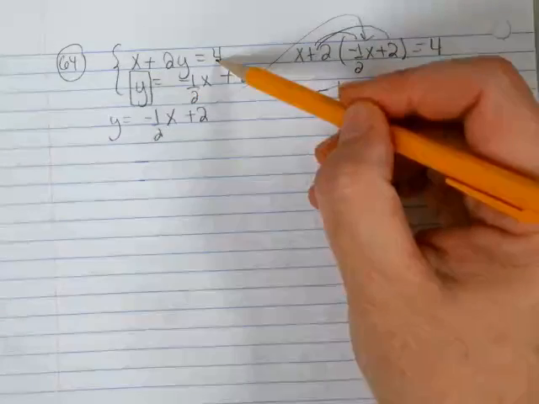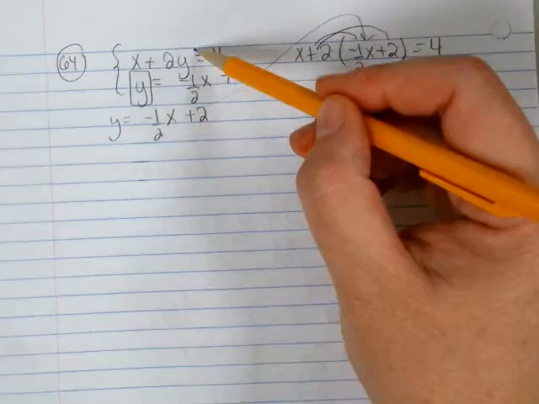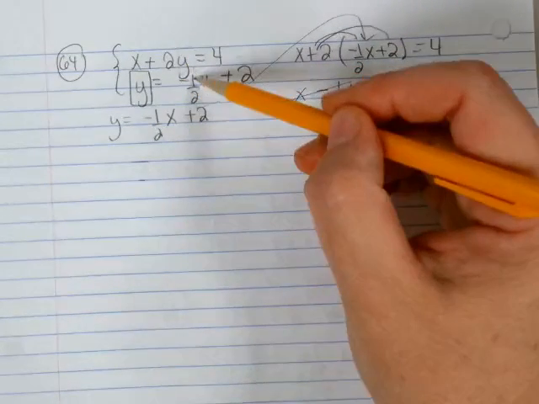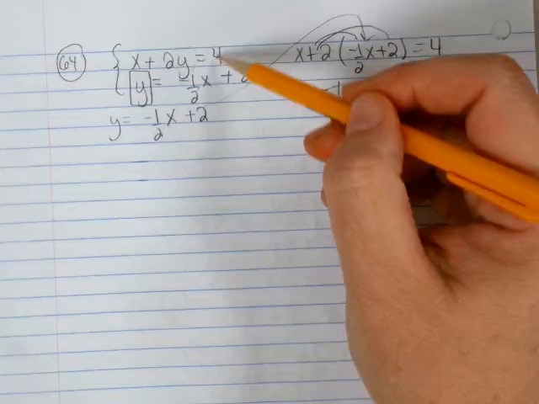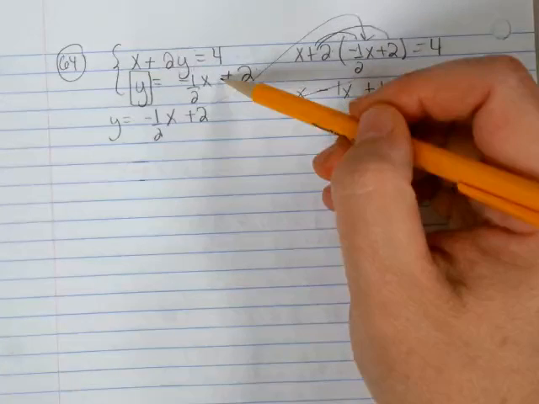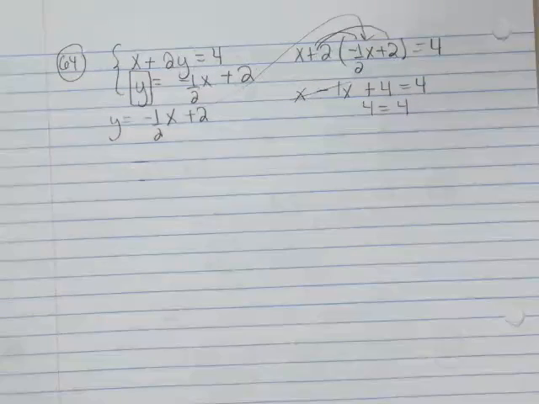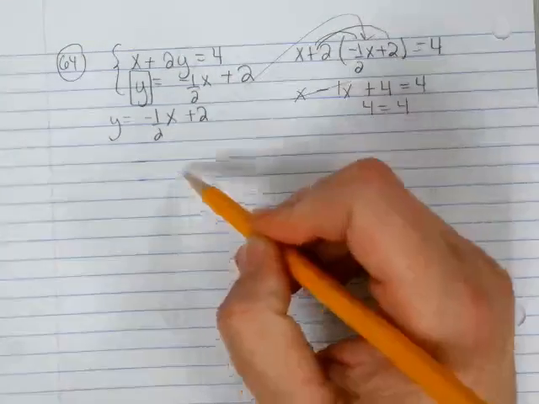the same line. If you were to take this top equation and solve it for y, you would get y equals negative 1/2 x plus 2. These are the exact same line. It's just two different names. It's like calling you by your first name or calling you by Mr. or Miss last name. It's still you, it's just a different name.